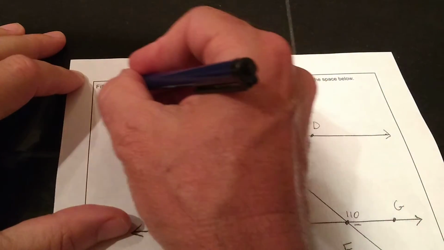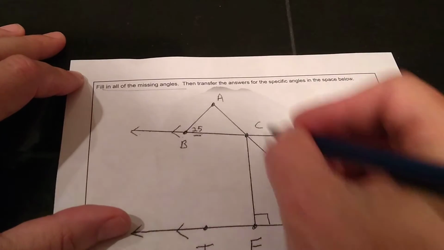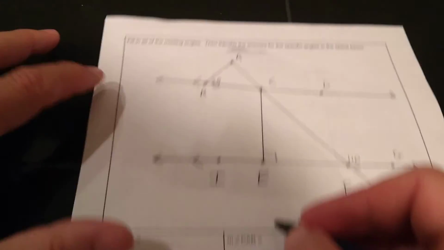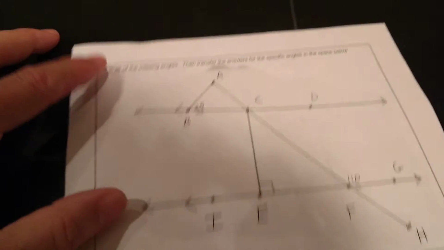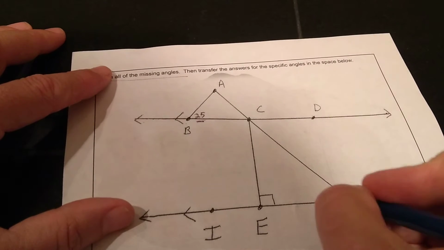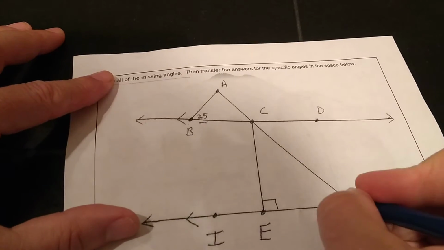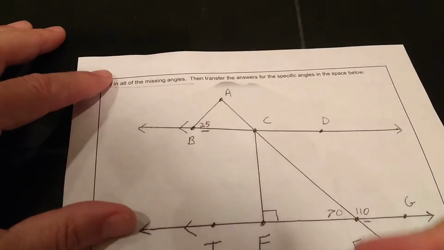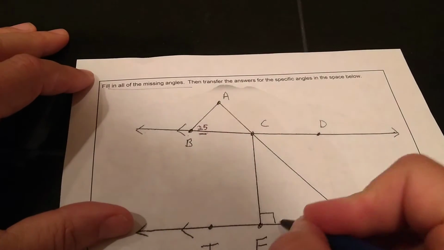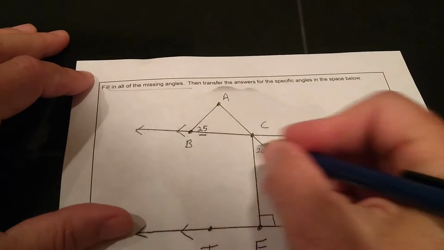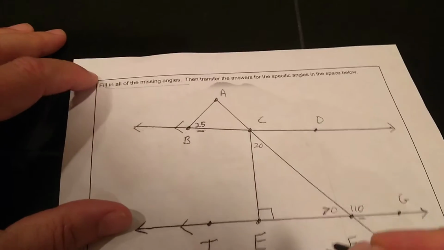Okay, so fill in all the missing angles, then transfer the answers for the specific angles in the space below. I'm asking for some specific ones down here. All right, so that's 110. That's got to be 70. My triangle has to add up to 180. So 70 and 90 and 20 is 180. That's how I got that.